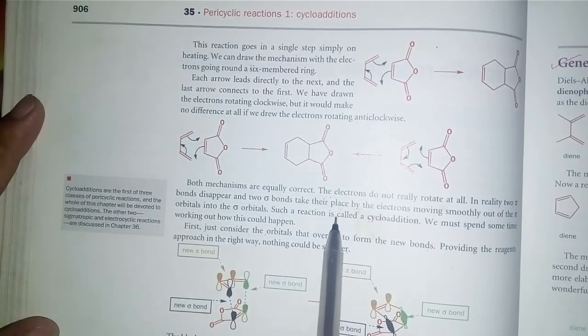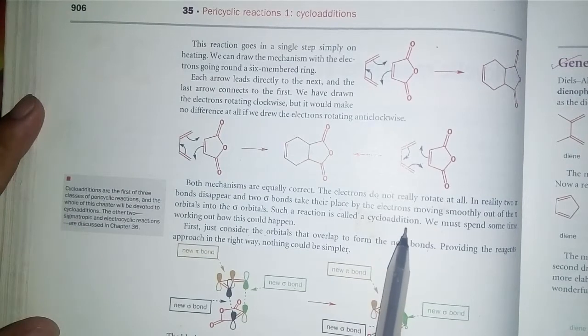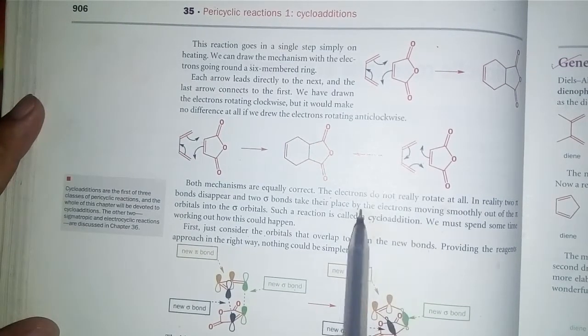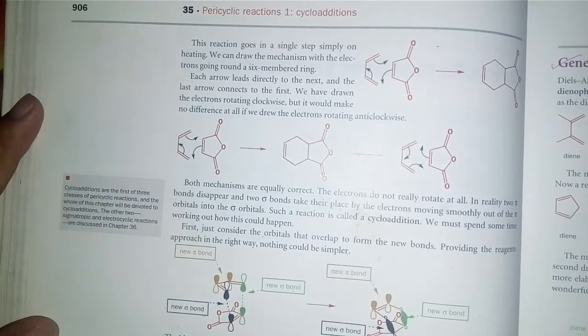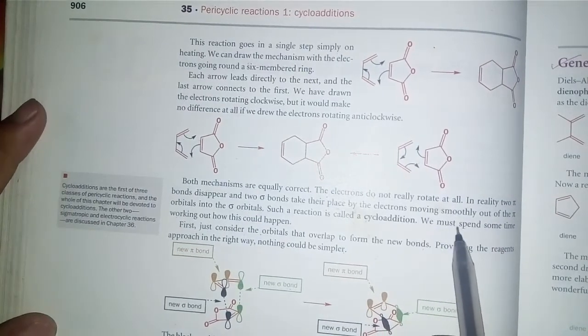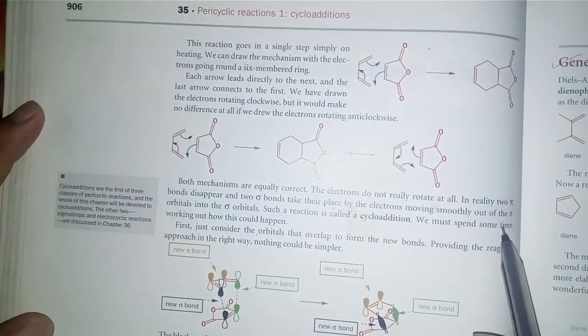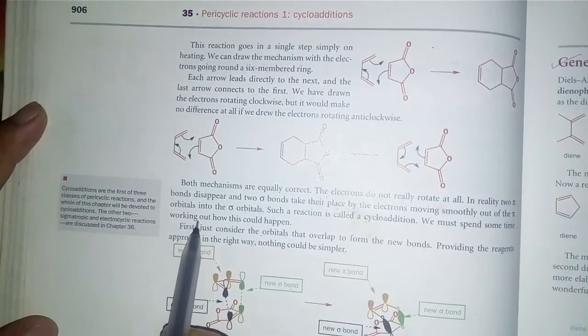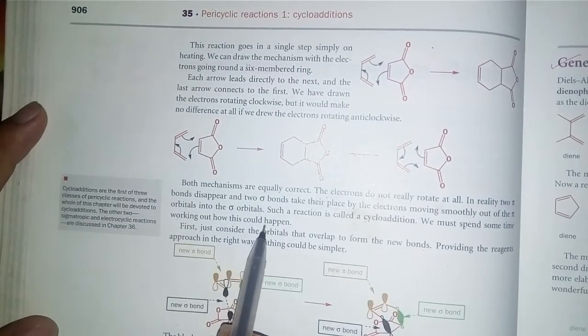Such a reaction is called a cycloaddition. So this one is a cycloaddition reaction. We must spend some time working out how this could happen.